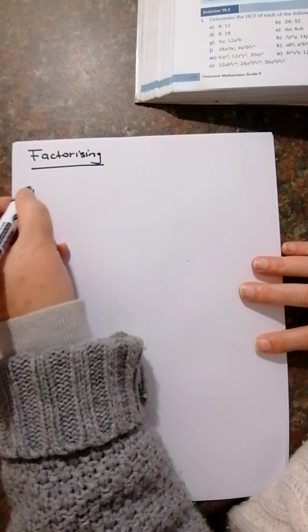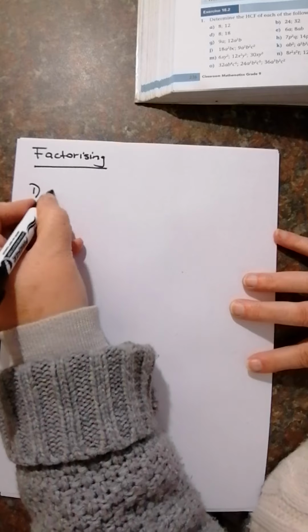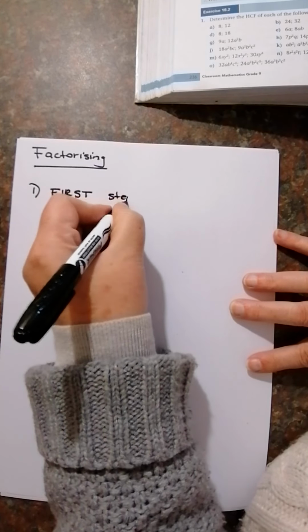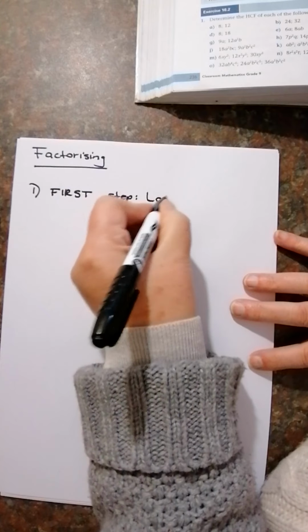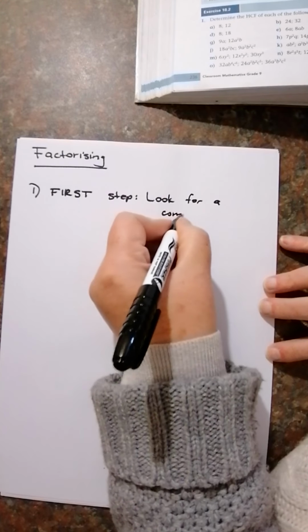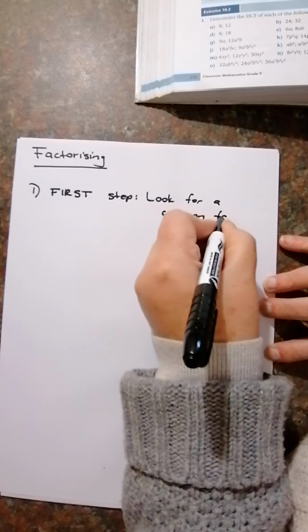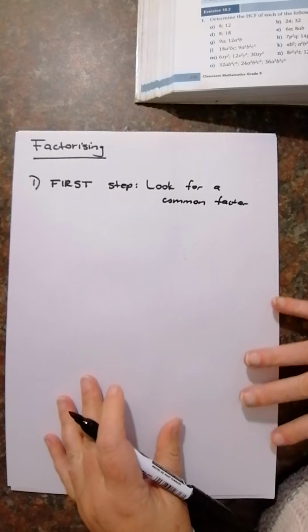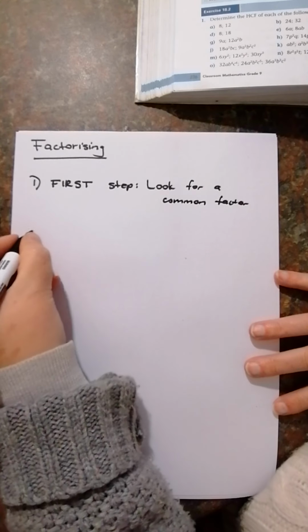The first step that I always want you to remember, I'm going to put it in big and bold. The first step is look for a common factor. In actual fact, a highest common factor. So let me do an example.